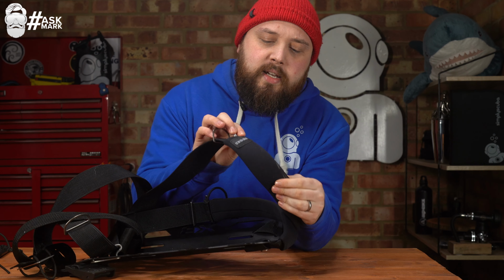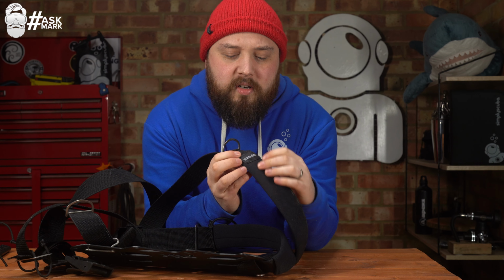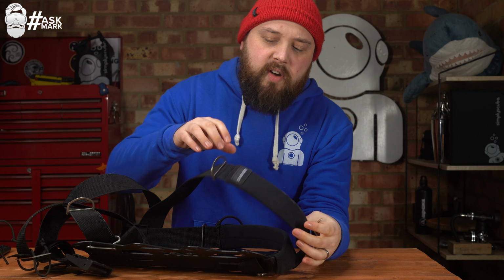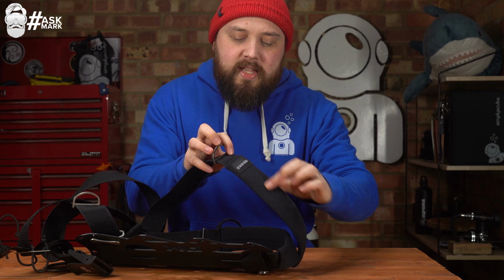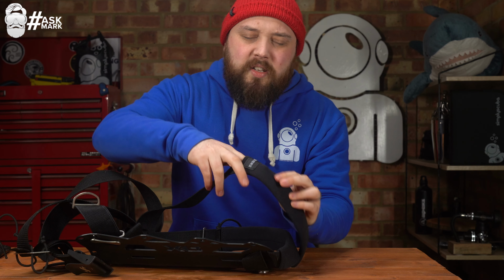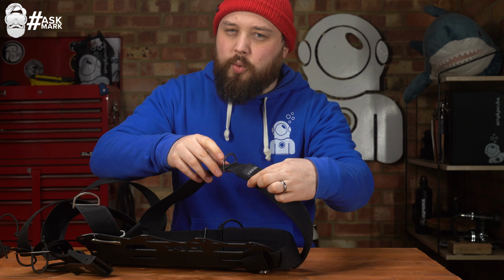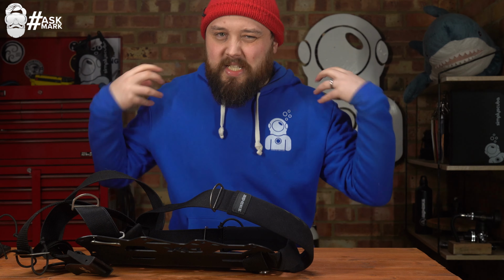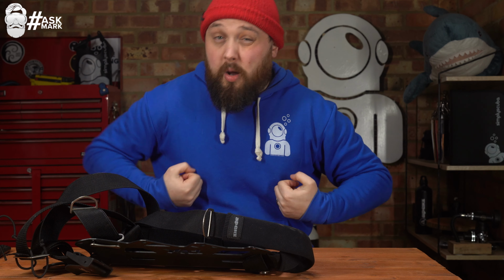You can get these neoprene sleeves. I originally made some out of an old section of neoprene that I had knocking around, but these are just much nicer. It's only like 3mm neoprene, but it goes over the 2-inch webbing over the top of your shoulders. And that just helps with any discomfort that you might have with shoulder straps, especially when you're up and around the surface.